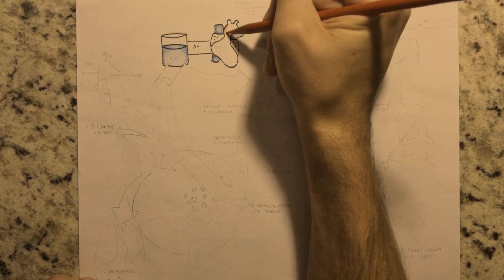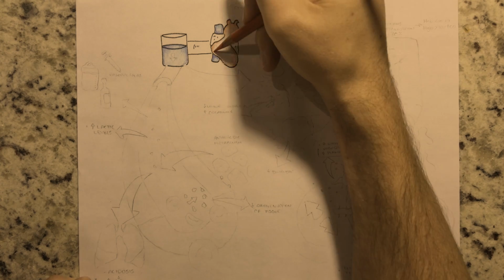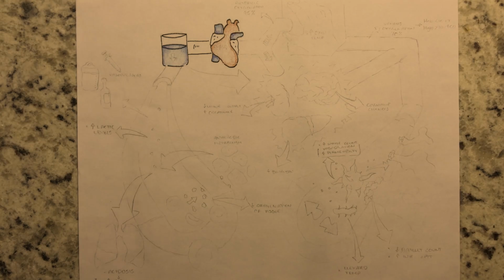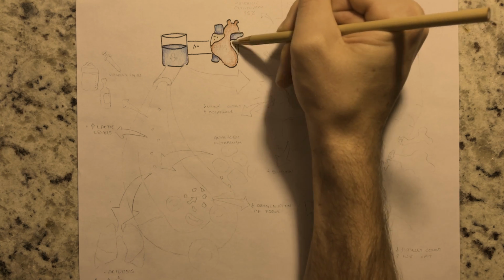The next main section we're going to be looking at is our heart. And as we go through, we'll explain what mechanisms come into play as we progress through sepsis and what our heart does to try and compensate for those factors.